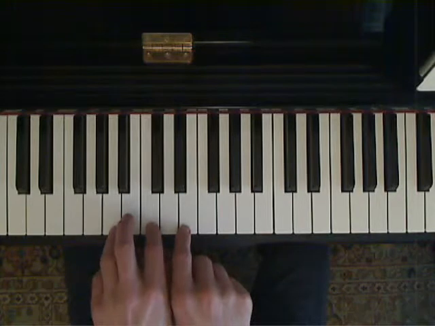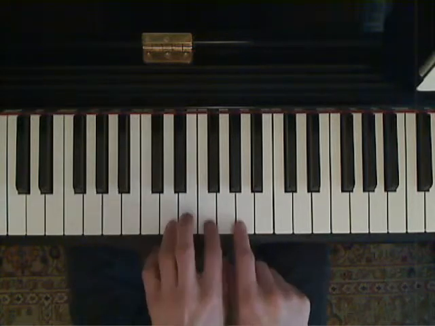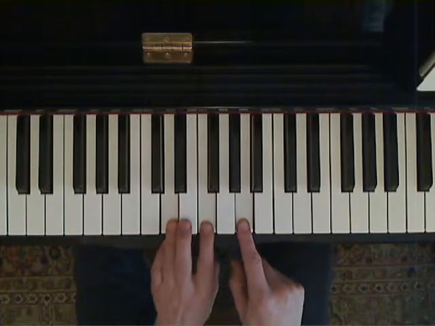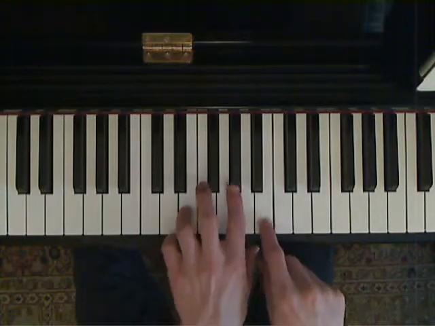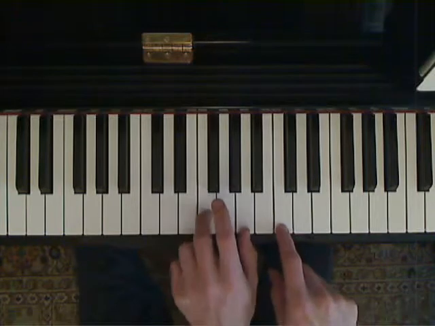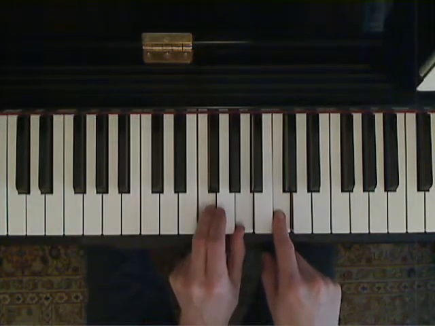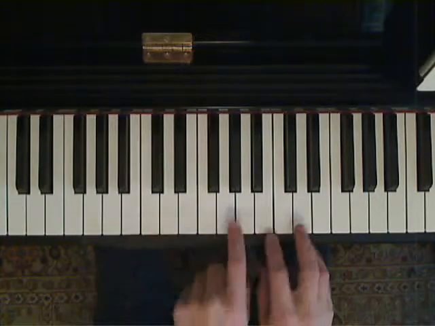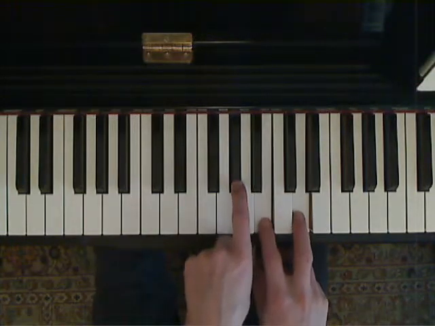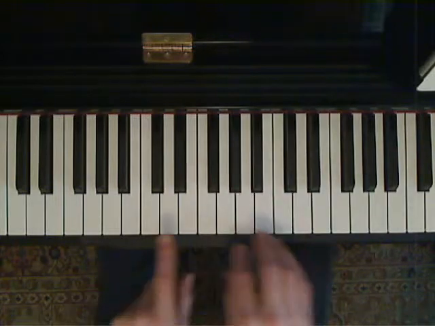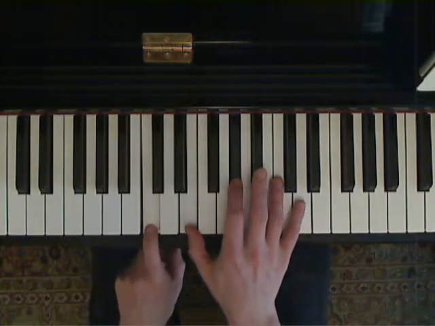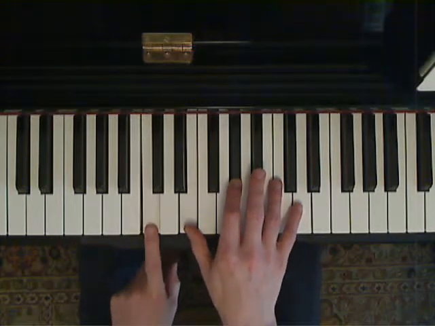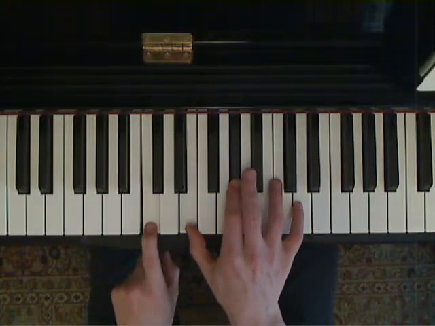On the first and on the fourth degree, we have two minor chords. On the fifth and on the sixth degree, we have two major chords. On the second and on the seventh degree, we have two diminished chords. And in the case of the third degree of the harmonic minor scale, we have an augmented chord.